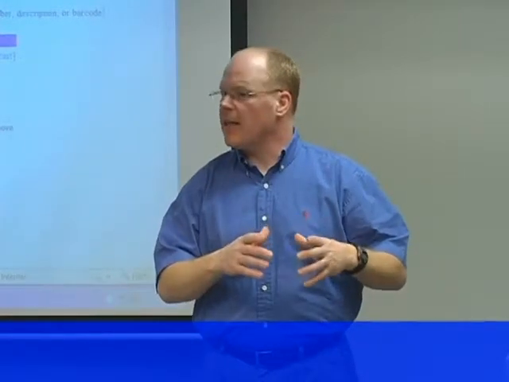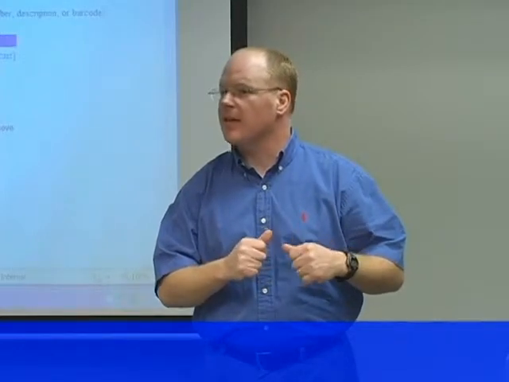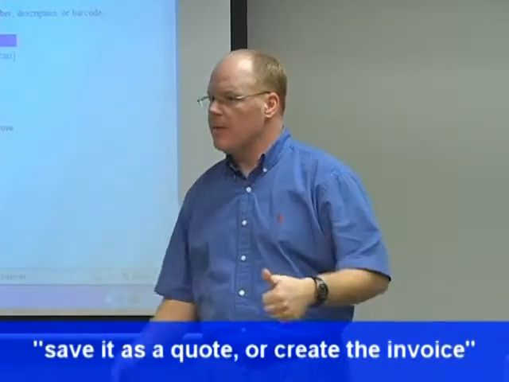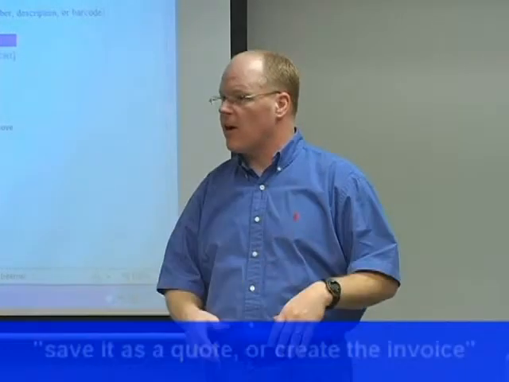As soon as we said start a cart, we said, okay, get ready, little container, I'm going to start sticking some stuff in there. No one else can see this. This is just virtual memory until we actually either save it as a quote or we create the invoice, all righty? So it's created in a session variable here.